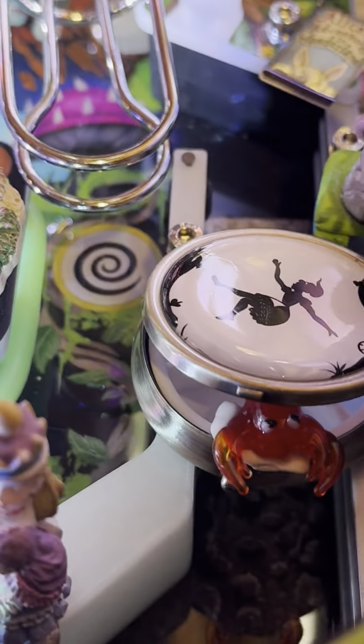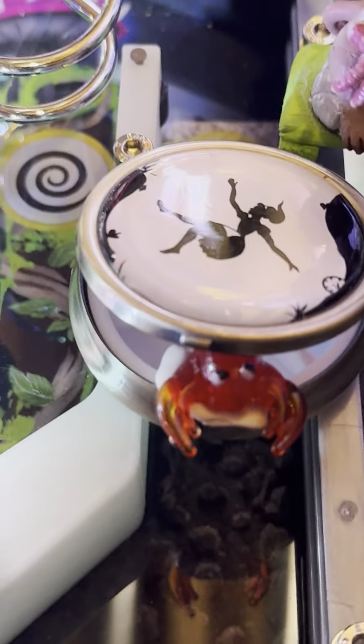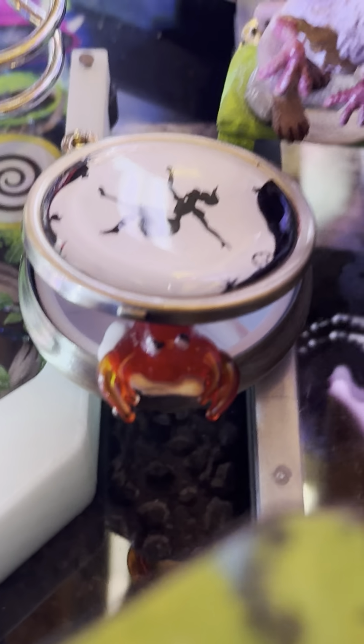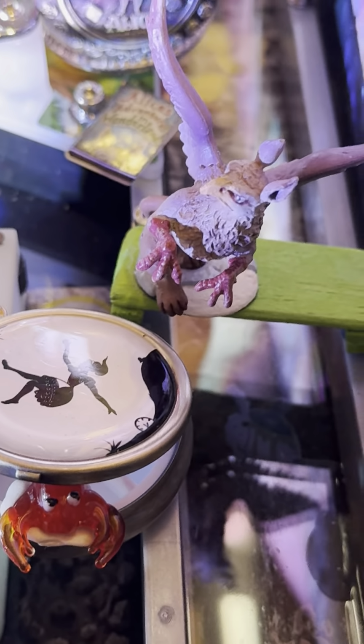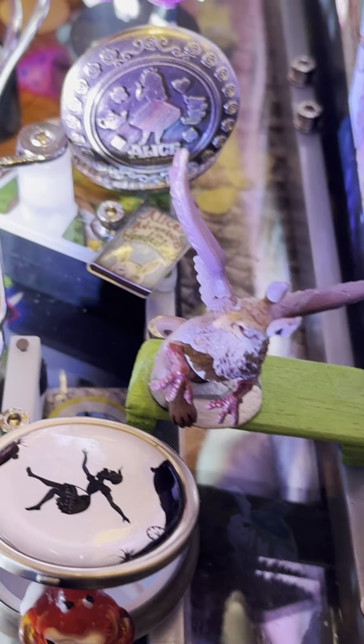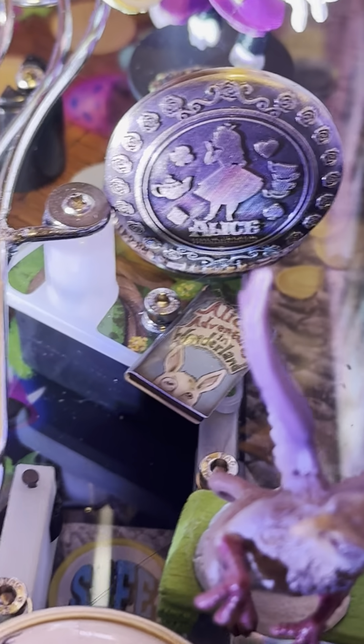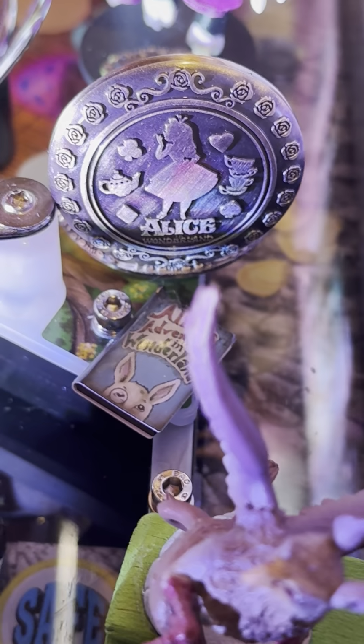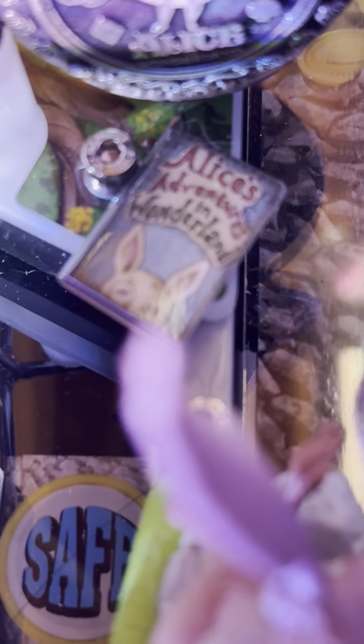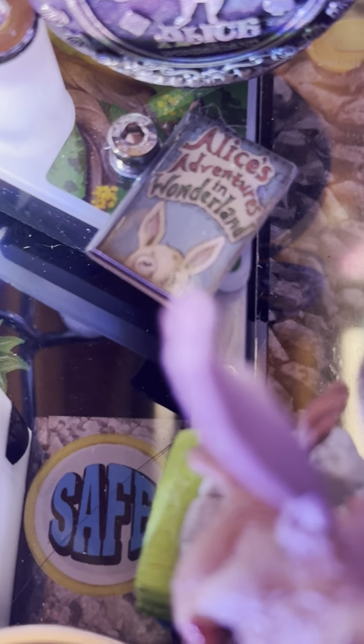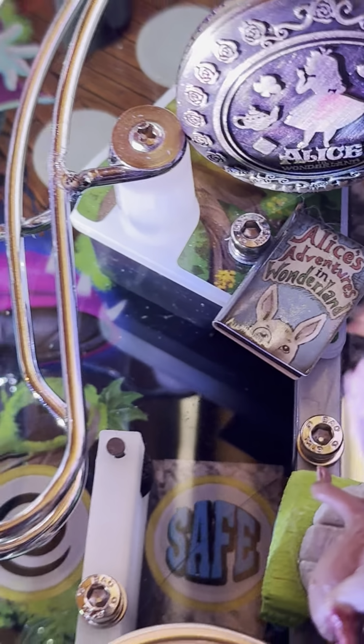This was an Alice in Wonderland pillbox. We got a little lobster crawling out of there. And of course, everybody has to have a watch. I like this one I found on Amazon. And a little miniature Alice in Wonderland book I found at Hobby Lobby.